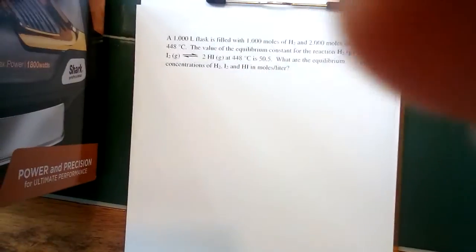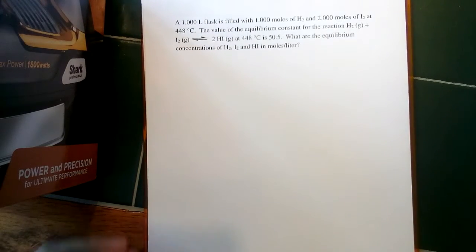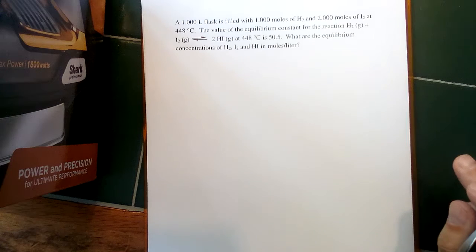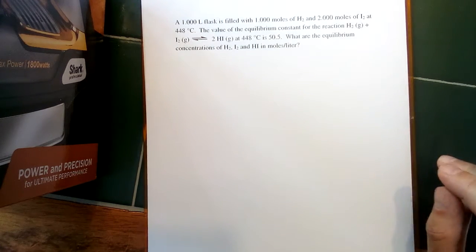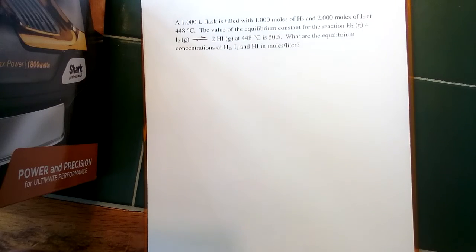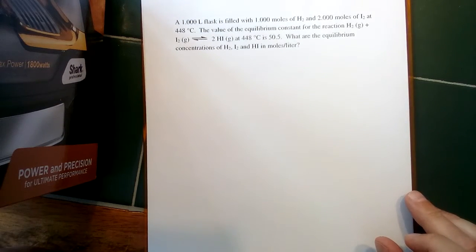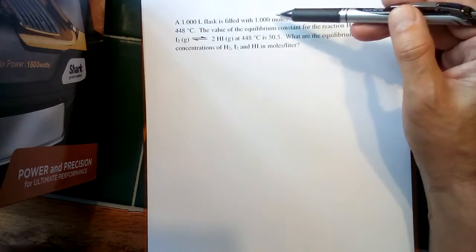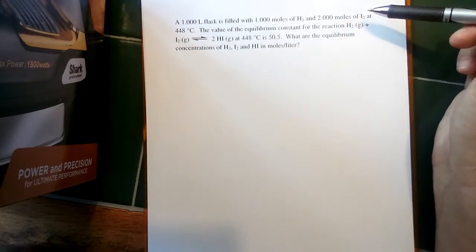Okay, I'm looking at an additional example here of using equilibrium and the equilibrium constant expression to solve a problem. We want to look specifically at what happens when we end up with a little more complicated system once we plug some x's into our ice chart. So in this case, we have a 1 liter flask. We've got 1 mole of hydrogen gas, 2 moles of iodine gas, at a particular temperature.